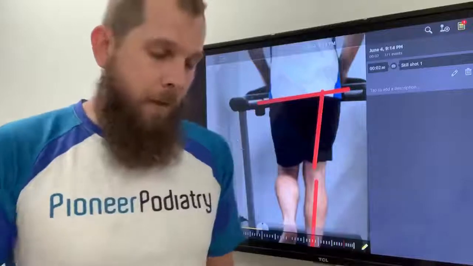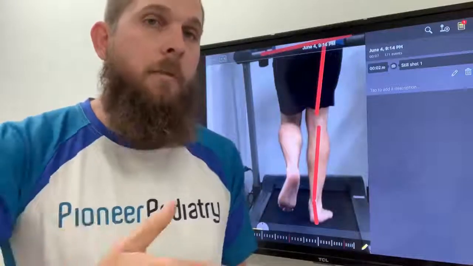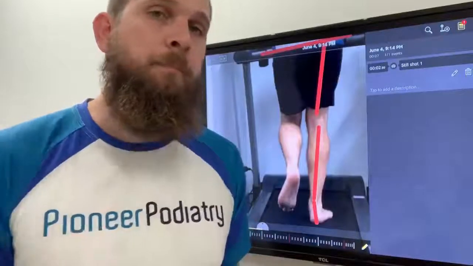So it allows us to assess not only what the foot is doing, but the rest of the body. And then we can provide that feedback to our colleagues who are working higher up the kinetic chain, higher up into the knees and hips as well.